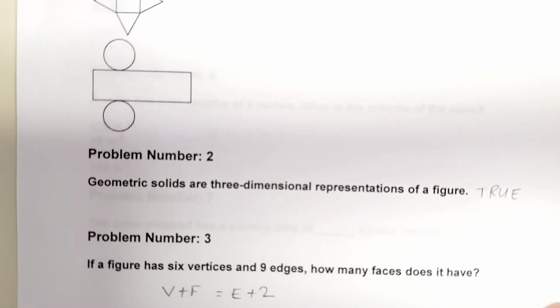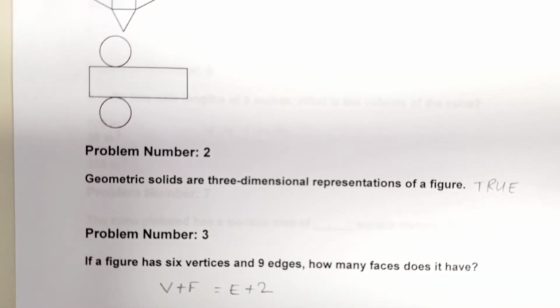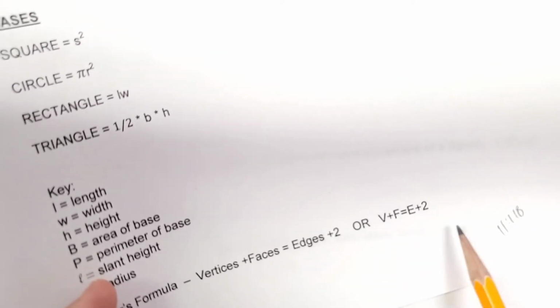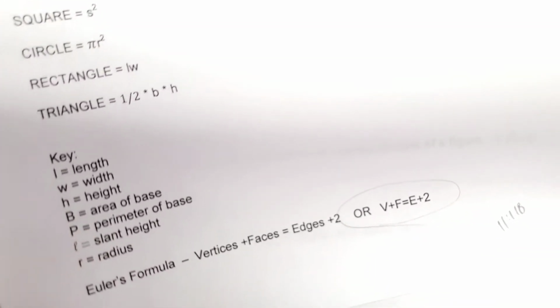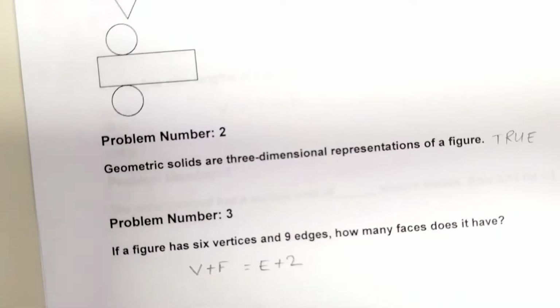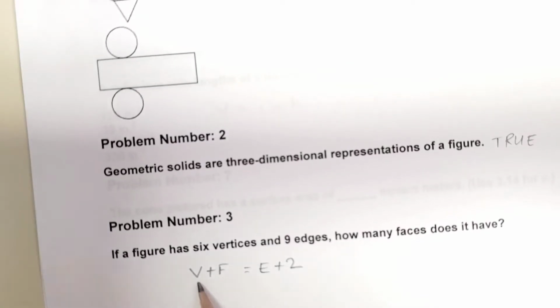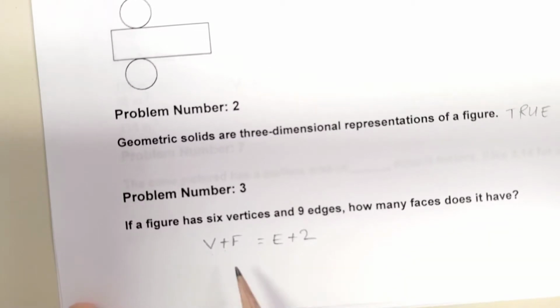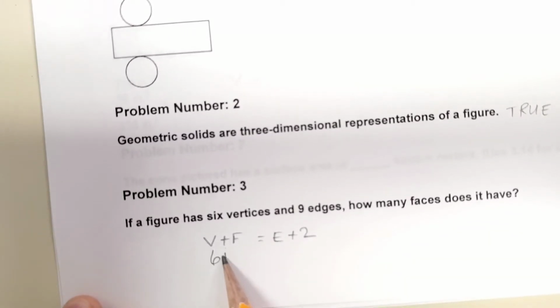Problem number 3. If a figure has 6 vertices and 9 edges, how many faces does it have? This formula was on the formula sheet. Euler's formula should be memorized. Vertices plus faces equals edges plus 2. So they tell us the vertices are 6.